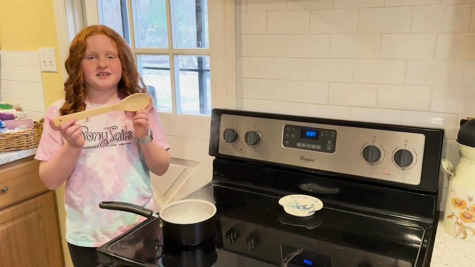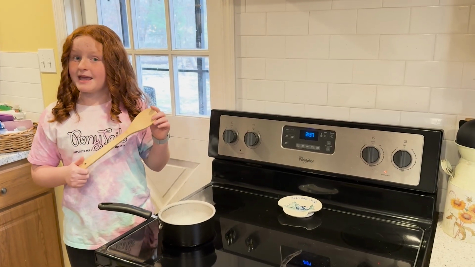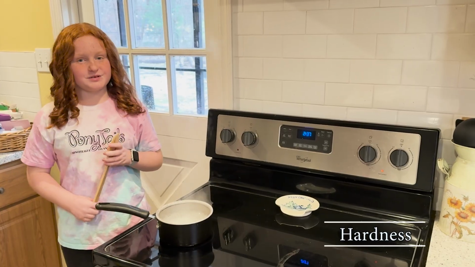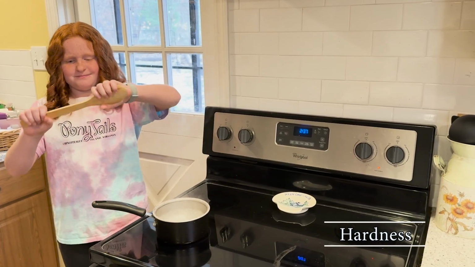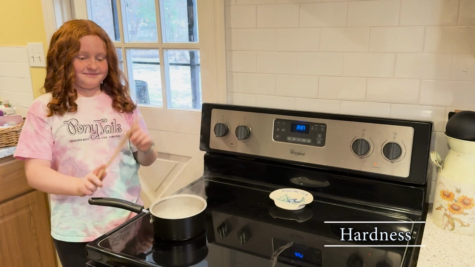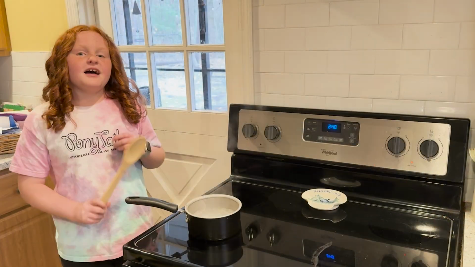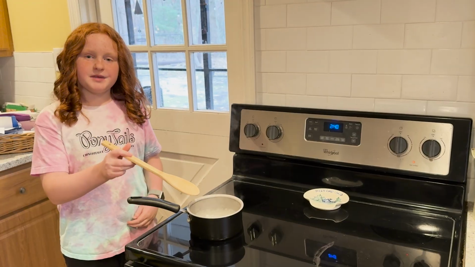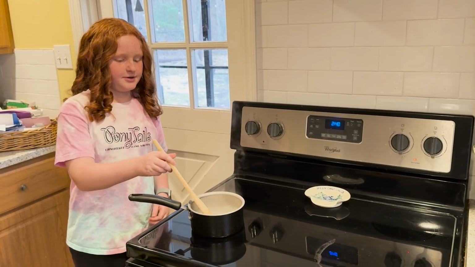My next object is this wooden spoon. One of its main properties is hardness. Hardness is the resistance to being dented or bent. Another property is insulator. The wooden spoon does not absorb heat, so it protects my hand from getting burnt.